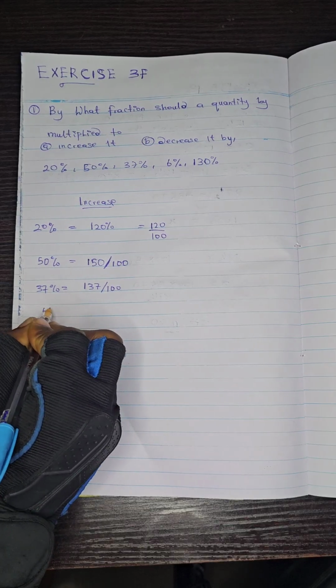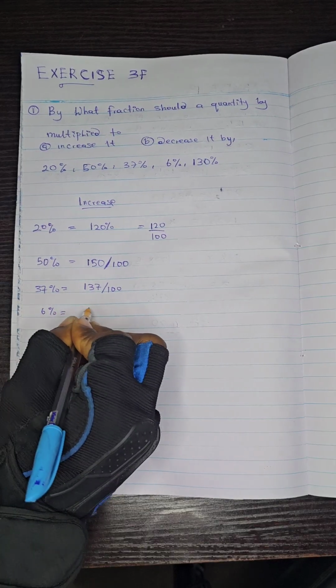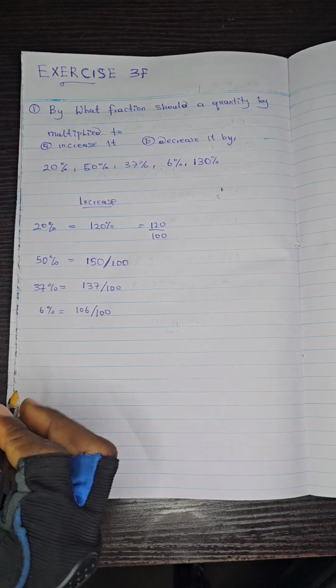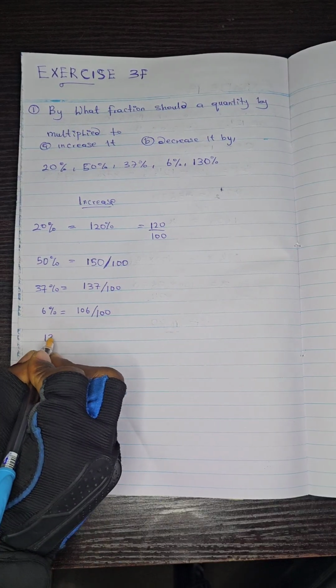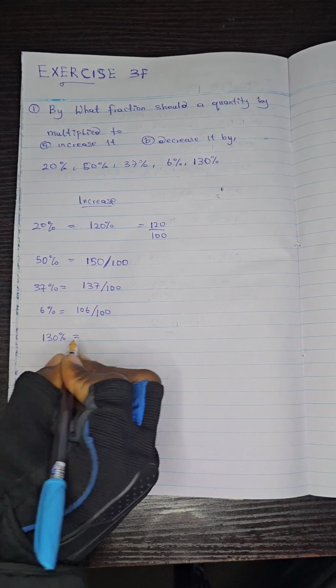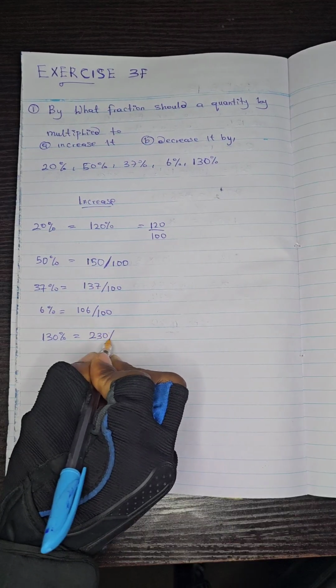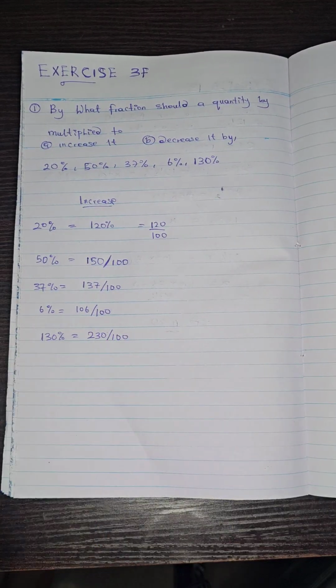For 6%, it will be 106 over what? 100. Then for 130%, 130 plus 100 will give you 230 over what? 100. These are the fractional value multipliers you need to increase it by this percentage.